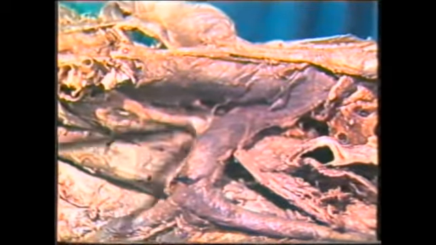This is the trachea. Lying above the arch of the azygous vein, with the vagus nerve on its side, and the esophagus lies behind it.